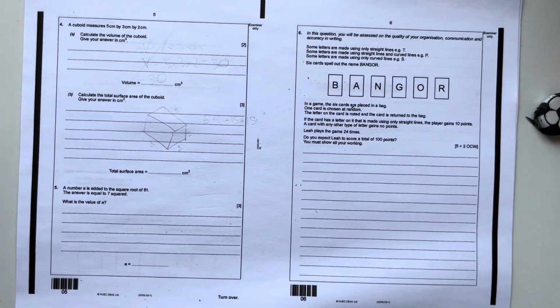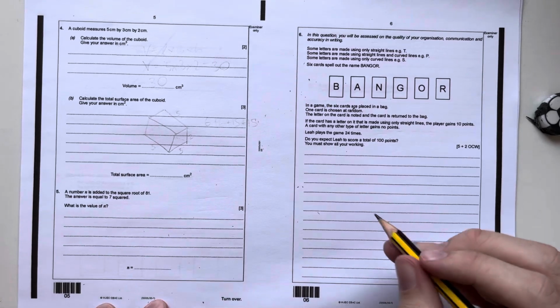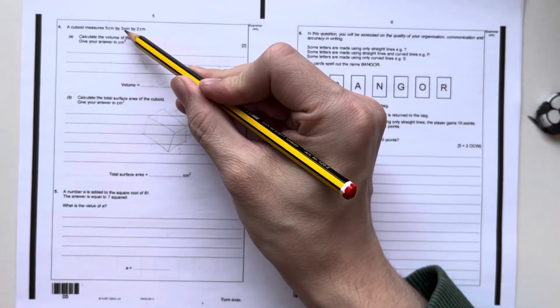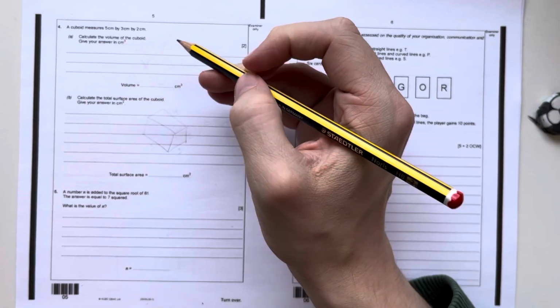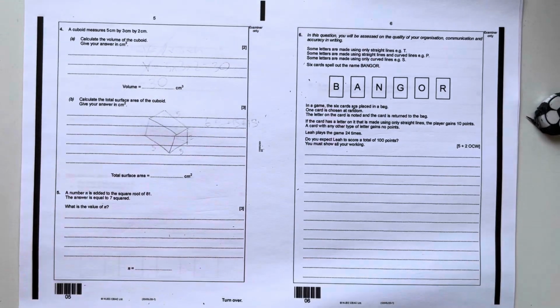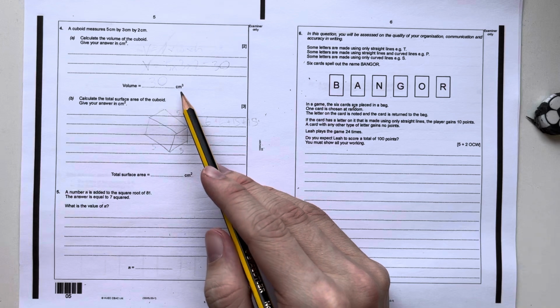Hi, so in this video we're going to carry on with the question paper. So question 4: a cuboid measures 5 centimeters by 3 centimeters by 2 centimeters, and we're asked to calculate the volume. So the volume, being the 3D version of area, is the space it occupies. So we're looking for the space that this cuboid takes up in cubes. As you can see here, the unit is centimeters cubed.